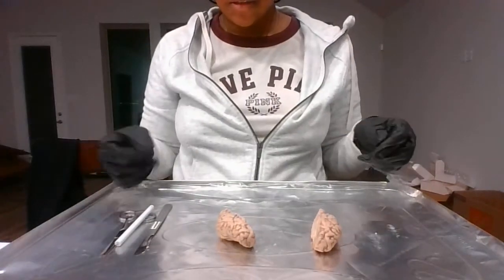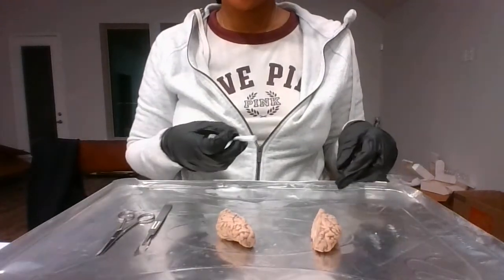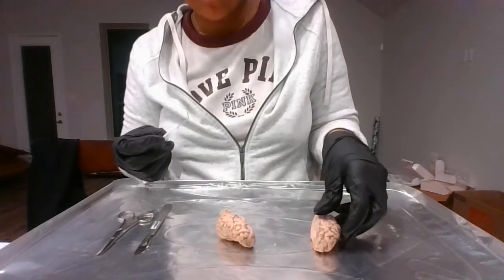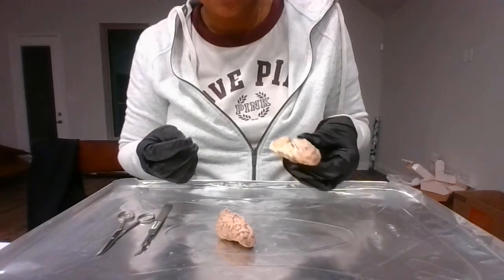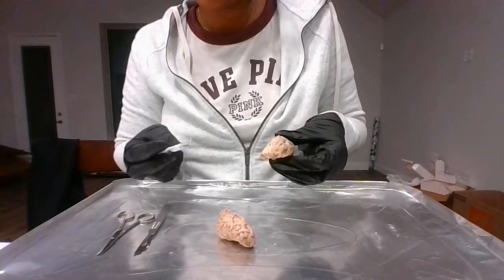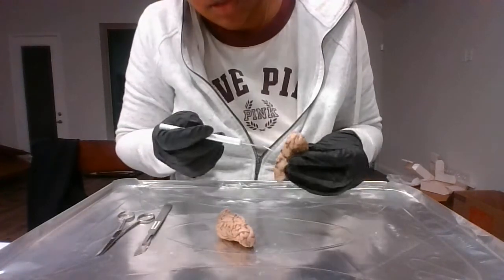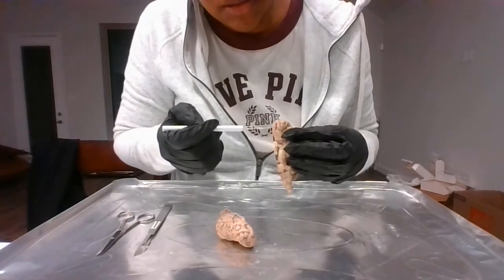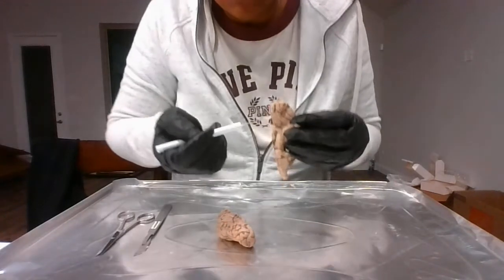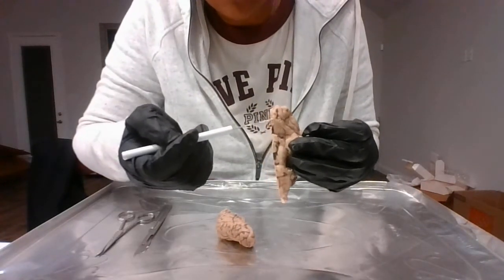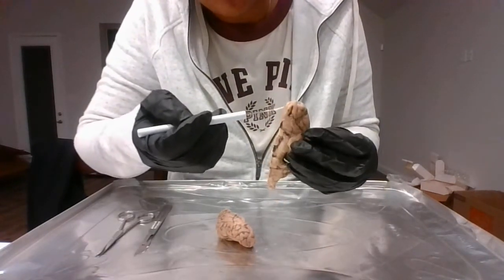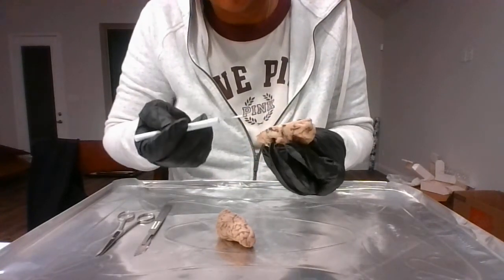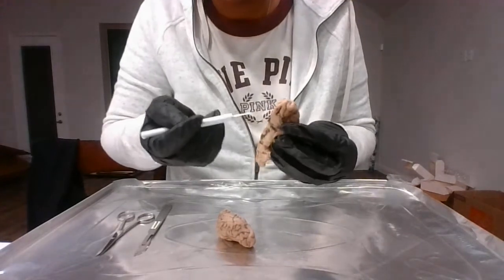So next, I'll continue with going over some portions of the exterior of the brain, and some of the sagittal views as well. So here at this dorsal portion of the brain is the olfactory bulb. The olfactory bulb's main function is for the sense of smell.